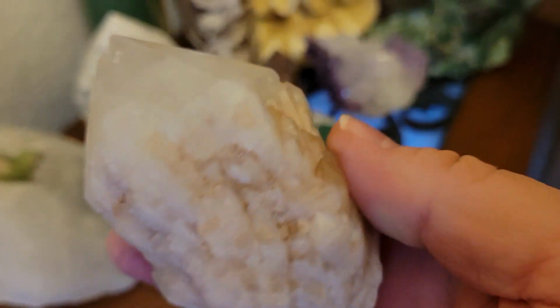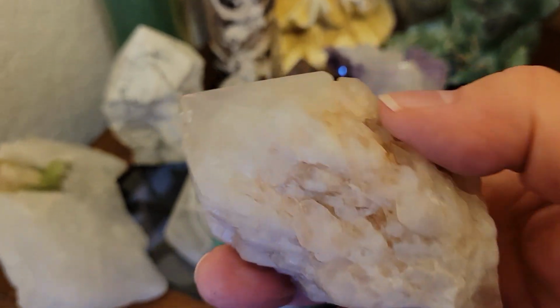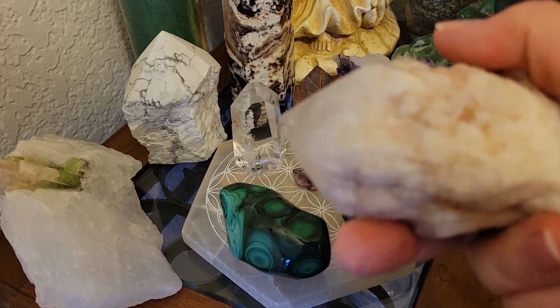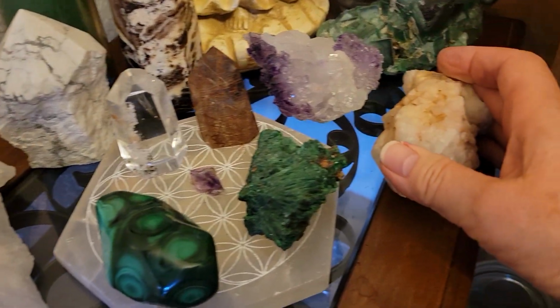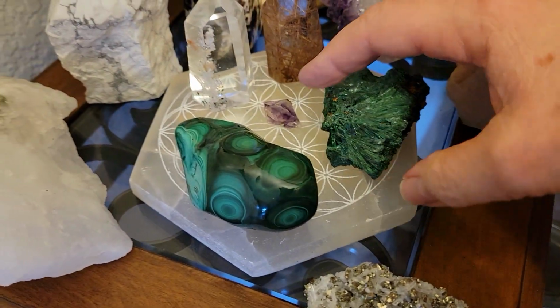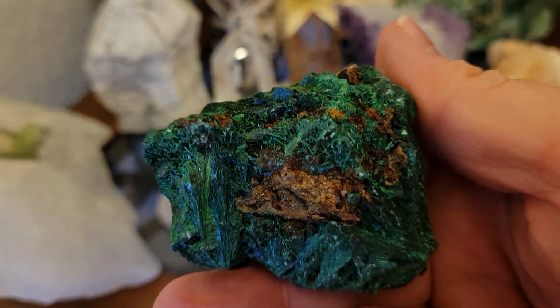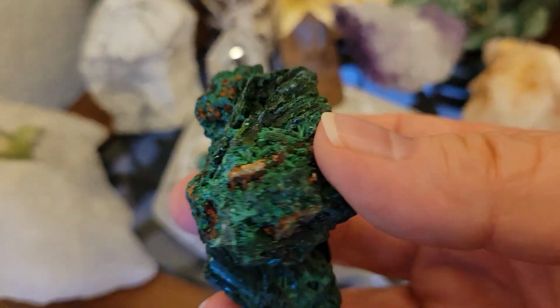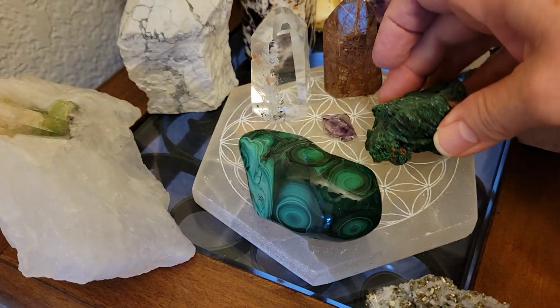This is candle quartz, also known as pineapple quartz, and it's very good for manifestation and manifestation of prosperity in particular. Fibroid or fibrous malachite. Isn't this gorgeous? Ooh. Okay.